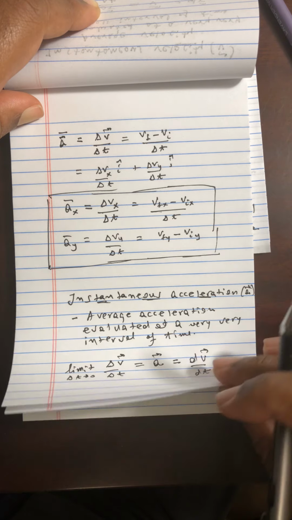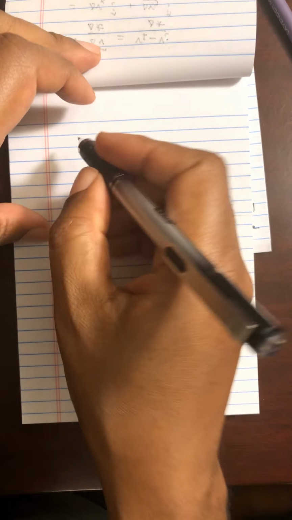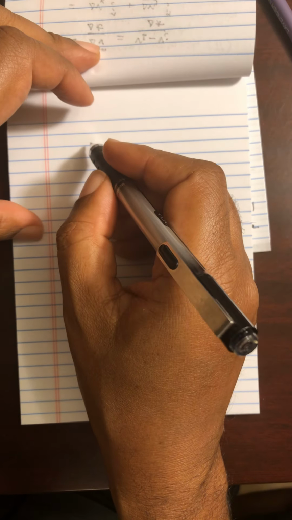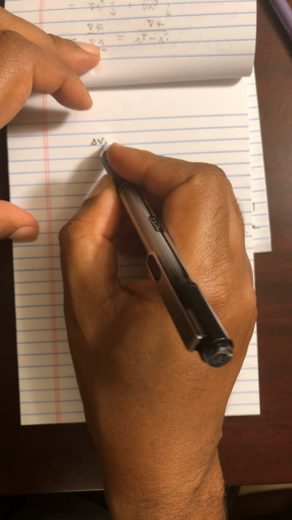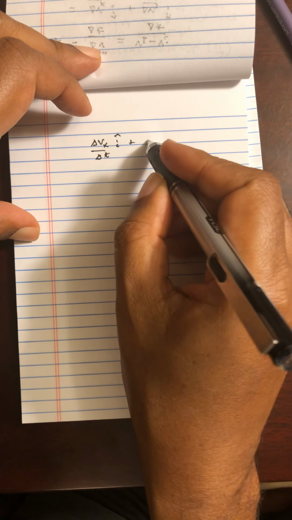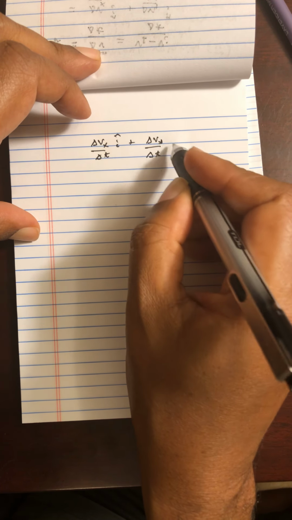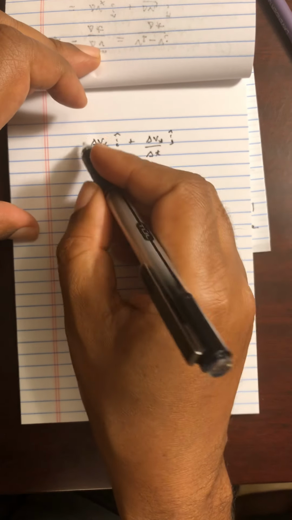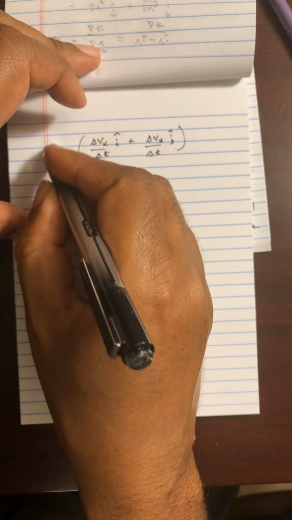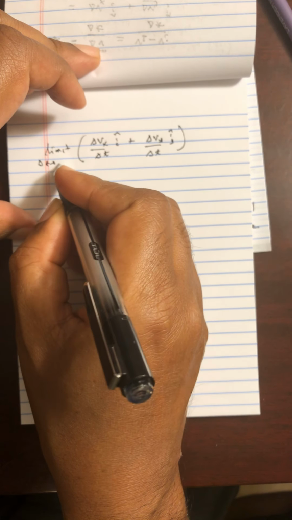Now let's write this in terms of components. The average acceleration will be delta Vx by delta t in the i direction, and then the change in the y component of the velocity divided by delta t in the j direction. And then we take the limit of this expression as delta t approaches 0.